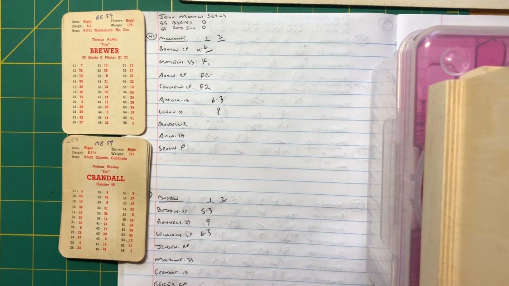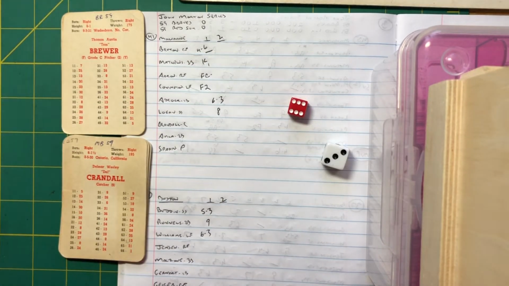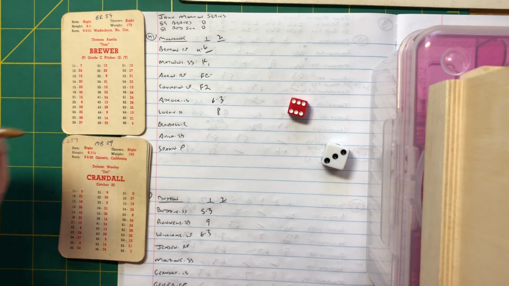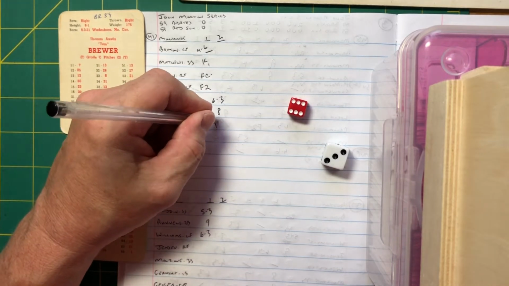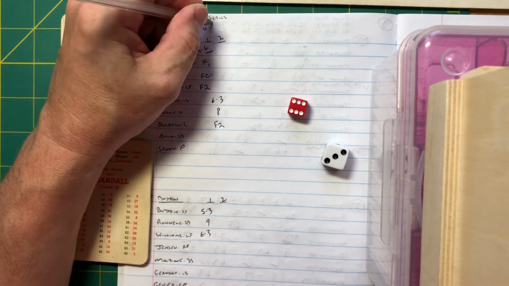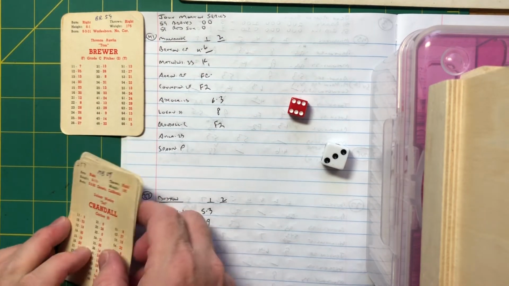Del Crandall now, fresh off his stolen base in our last game. The pitch, and he pops it up. Daly one more time in foul territory, discards the mask, and makes the catch for out number 3.